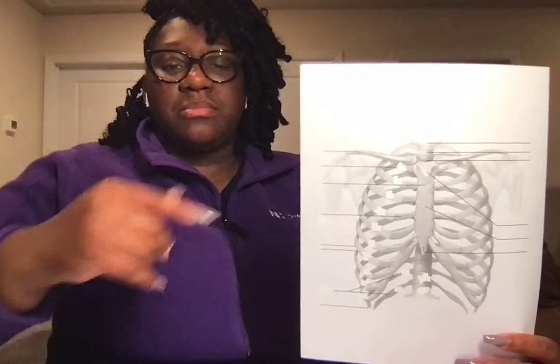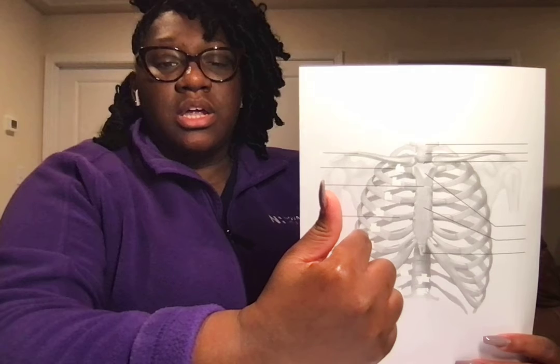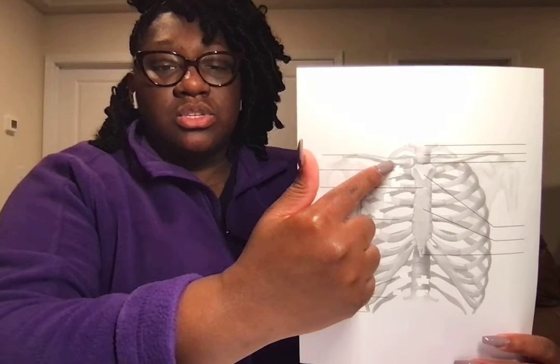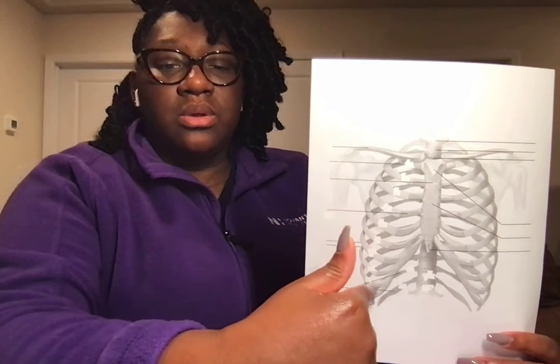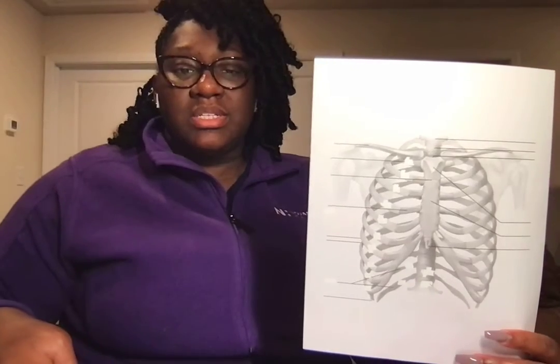Here we have the chest bones. In the middle, we have the sternum. On each side, you have the 12 ribs that make up the rib cage, starting at the top, 1 through 10 on down, and then 11 and 12 there. Same on each side.